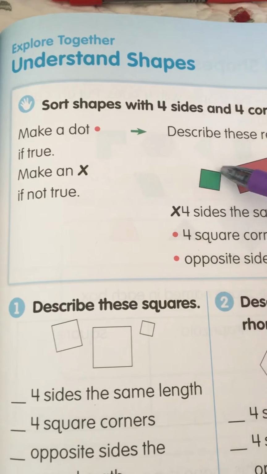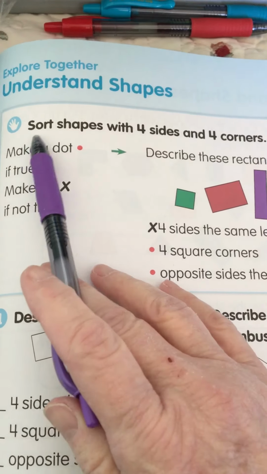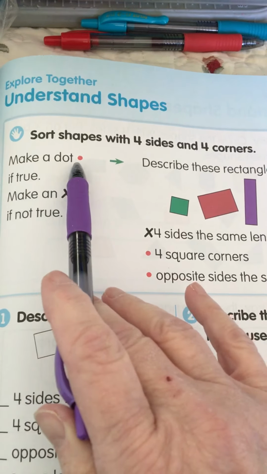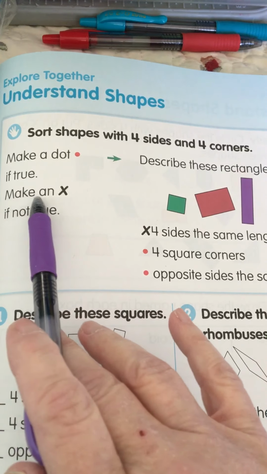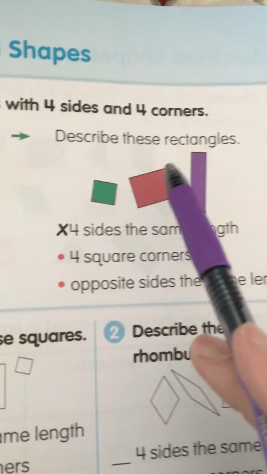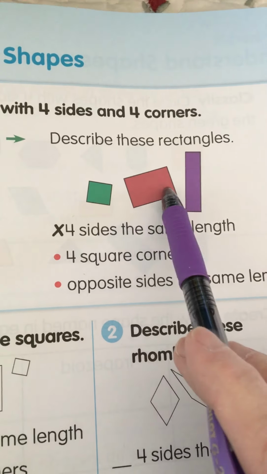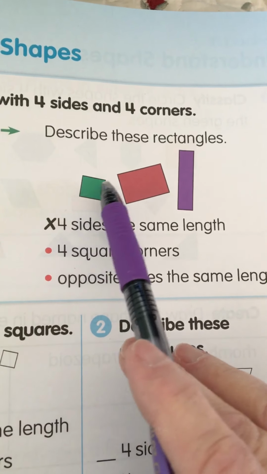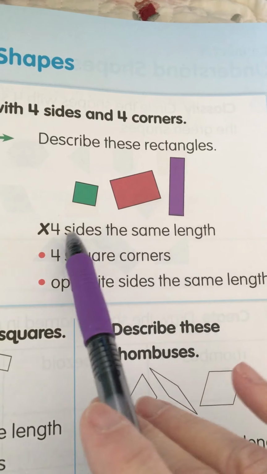So today we're going to understand our shapes. We're going to sort shapes with 4 sides and 4 corners. You're going to make a dot if the statement is true and make an X if it's not true. So like we're looking at these 3 rectangles. Yes, it looks like a square, but it's actually a rectangle. It starts off as a rectangle.